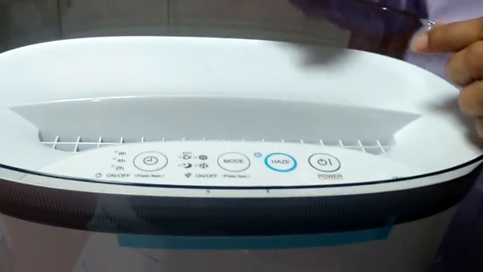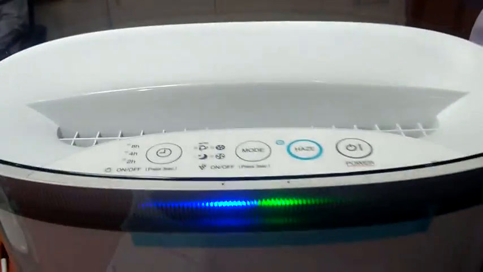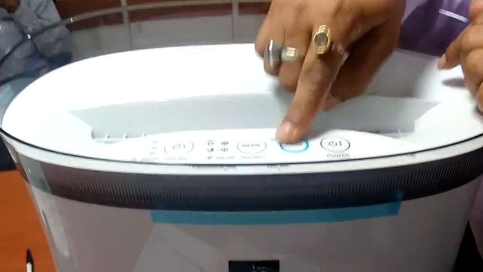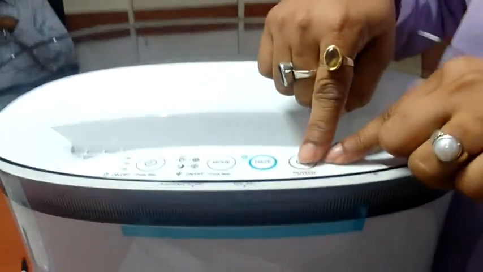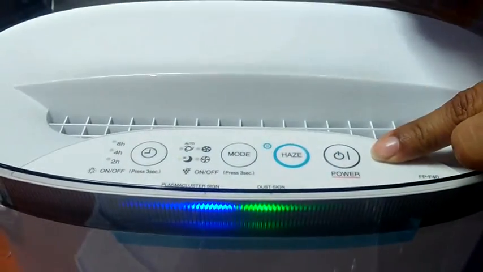First time when you are installing the machine, it has to be done. Now this machine is set. So whatever setting you are doing, this setting will be maintained. Now this is the power on off button.